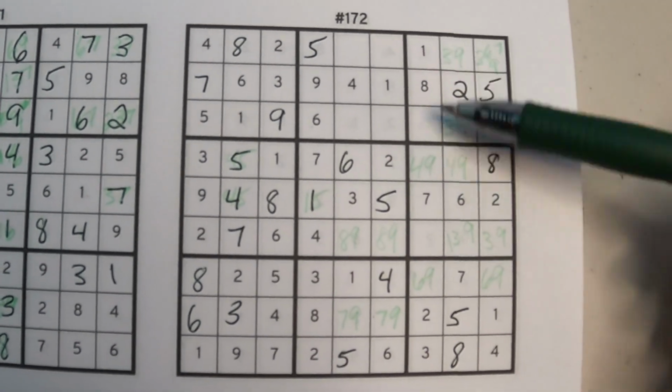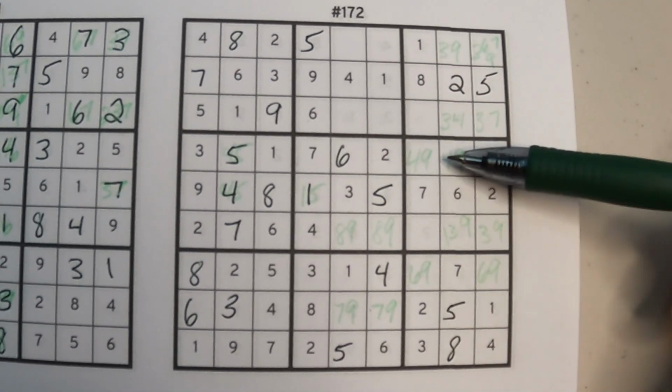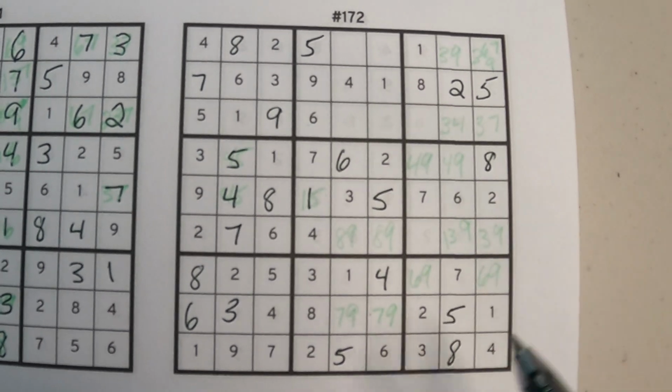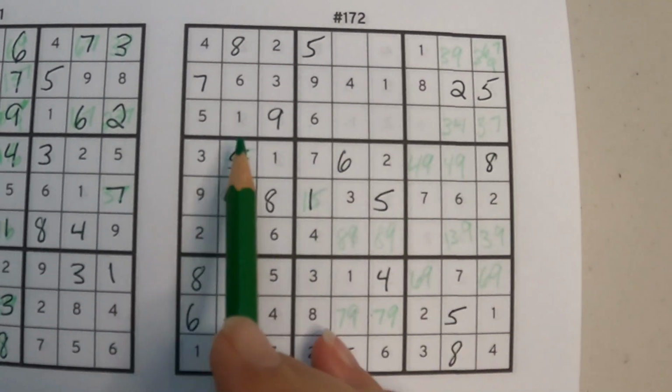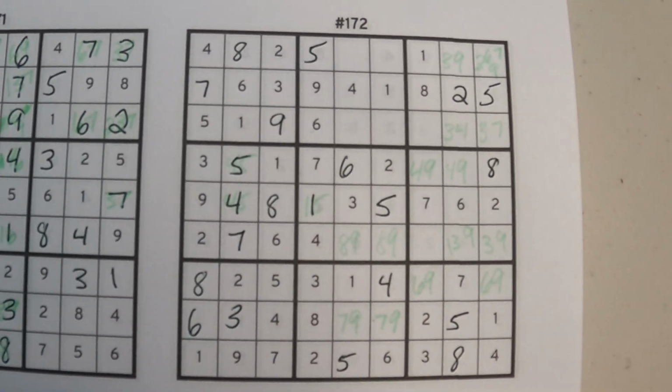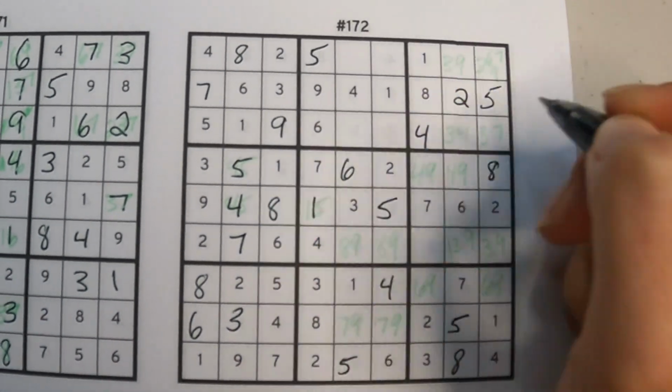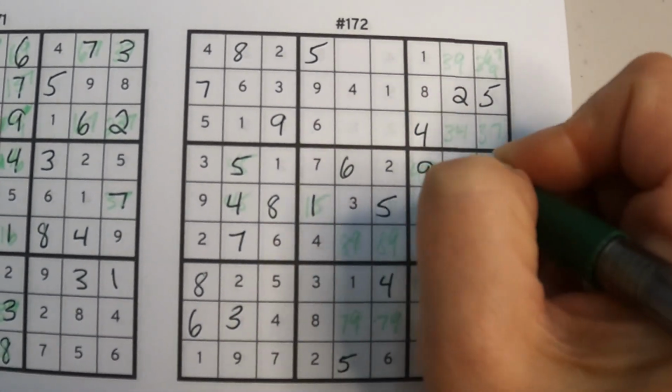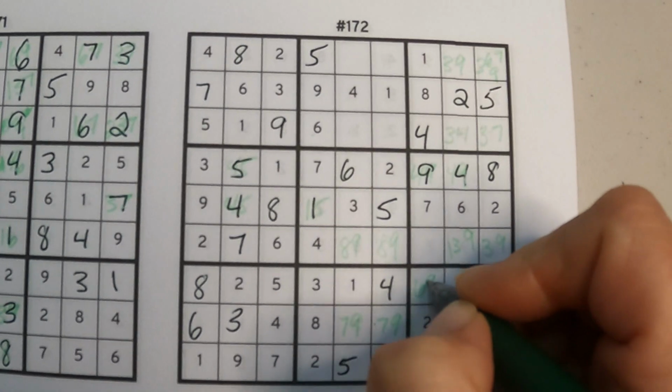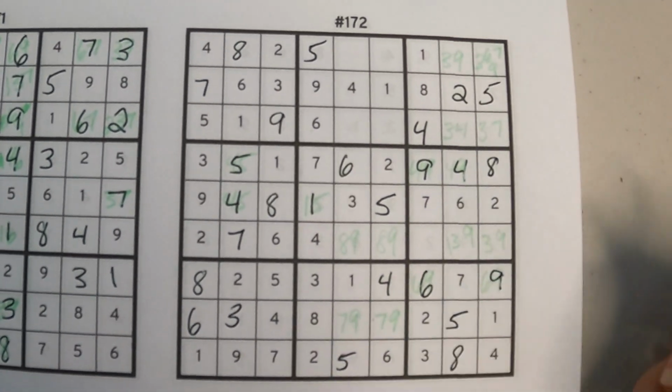Okay. For this column, we're missing 4, 5, 6, and 9. We've got the 5, 6, and 9 here. So this is our 4. That makes this our 9, 4. That 9 makes this our 6, 9.